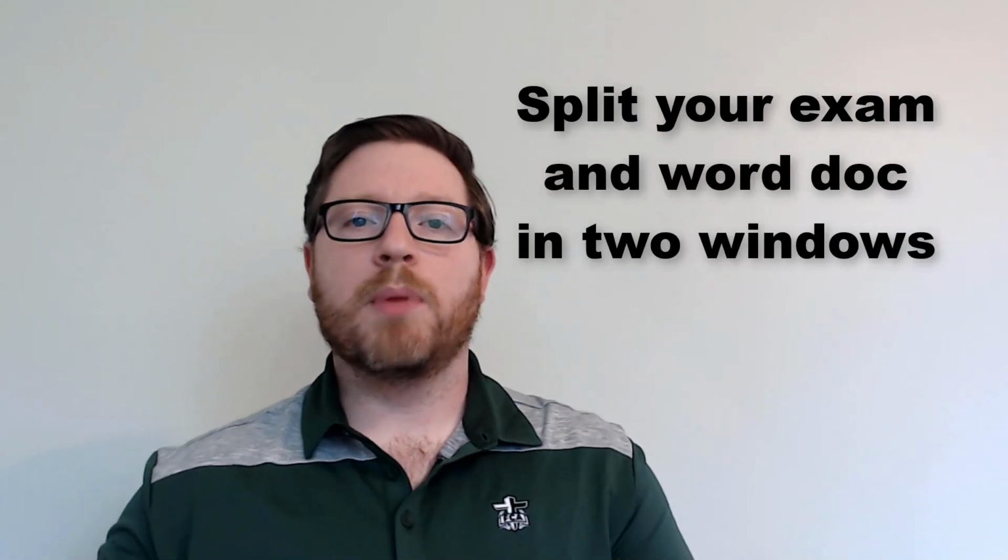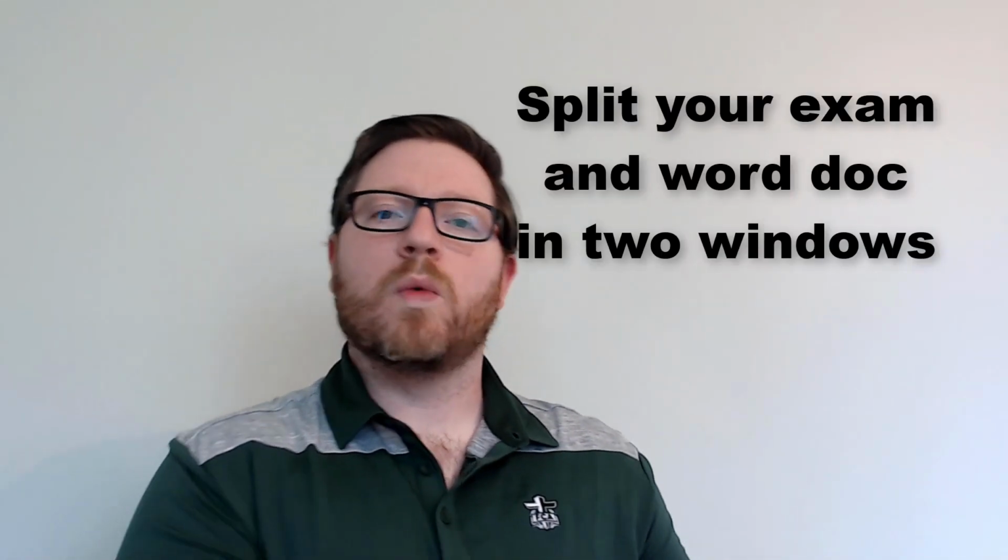Number 3. If you're taking the exam on a desktop computer or a laptop, split screen both of your tabs. Now, tab number 1 is going to be the actual exam, and tab number 2 is going to be your Google Doc or Microsoft Word or wherever you're writing your response. This essentially will create a side-by-side view in which you can see the prompt and the questions and also your response at the same time.